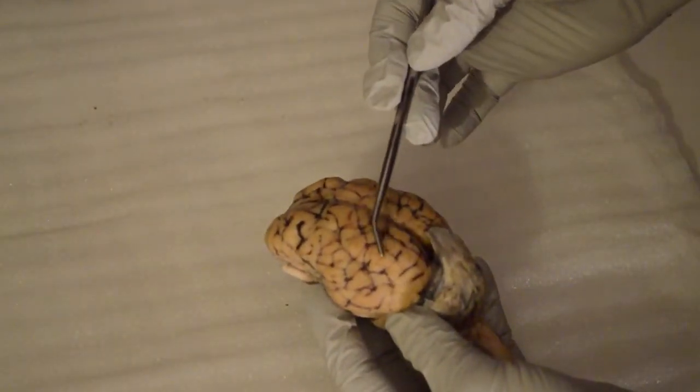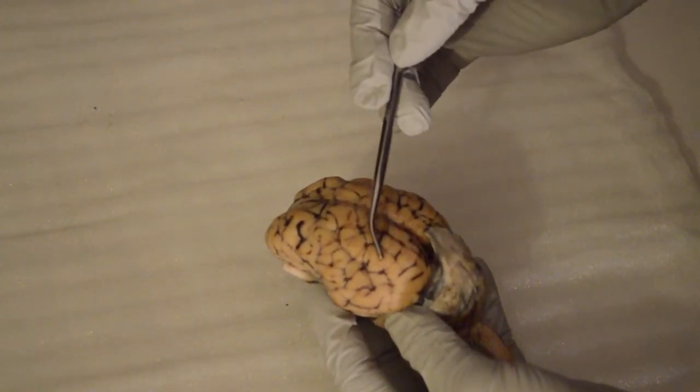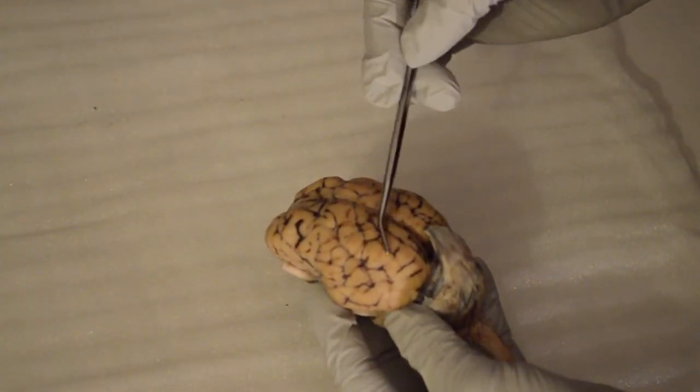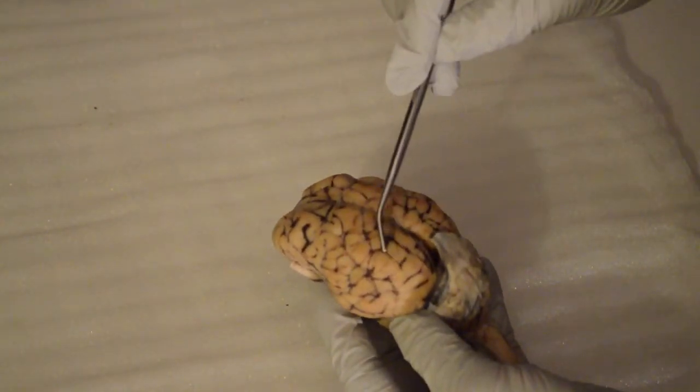The gyrus is going to be this white matter here, the mountain highs or peaks. And then the sulcus is going to be the valley lows. These are the small crevices that you see here.